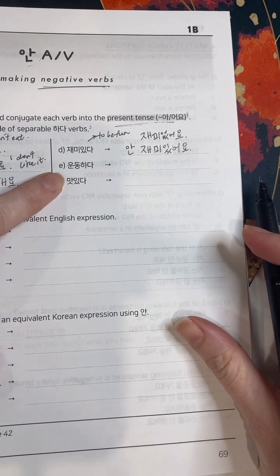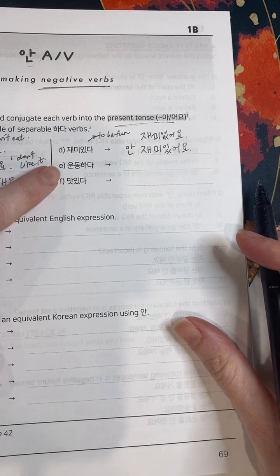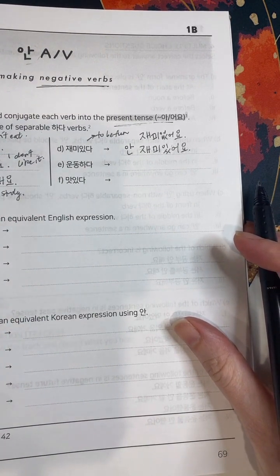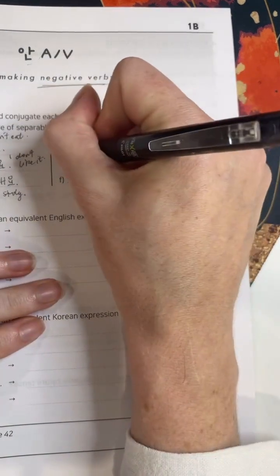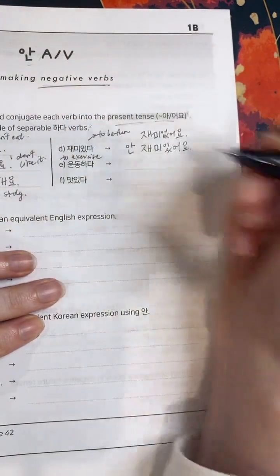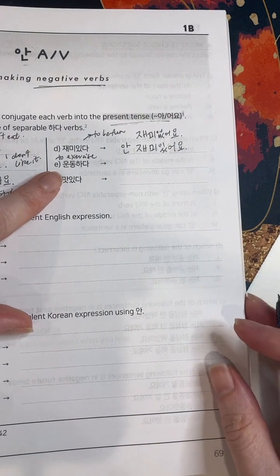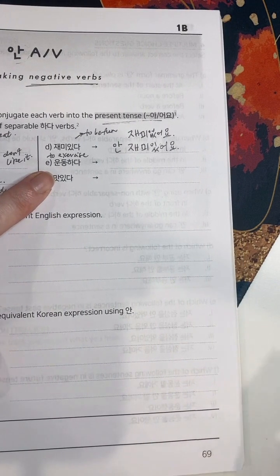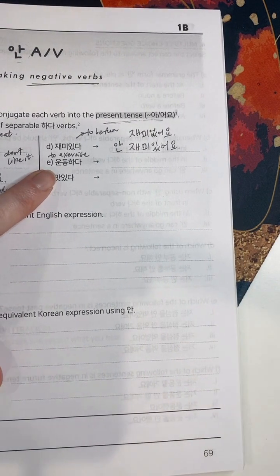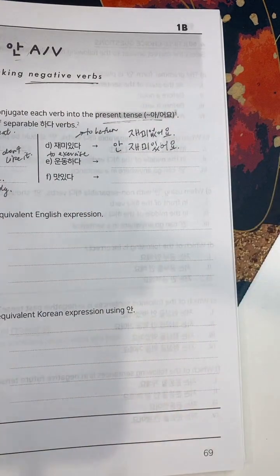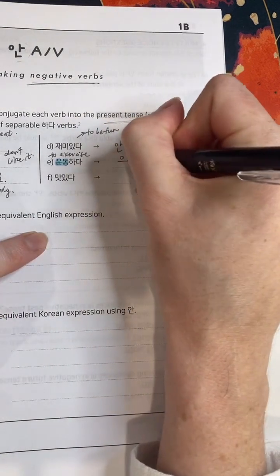Now we have 운동하다. Does anyone know what 운동하다 means in Korean? 운동하다. Exactly. Yes, perfect. It means to exercise. Now, how do we add 안 into this verb, conjugate it with this verb? This one is also a separable hada verb. So be careful, again, because it's separable, the 안 should go in the middle. So because we have these two parts, we have the noun, 운동, which means exercise, and we have hada, to do.